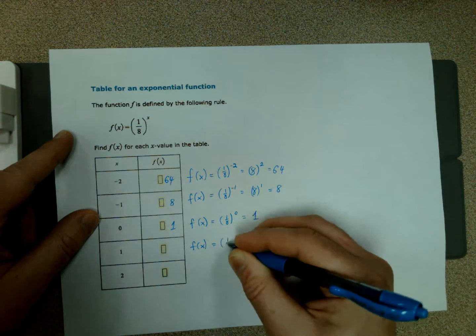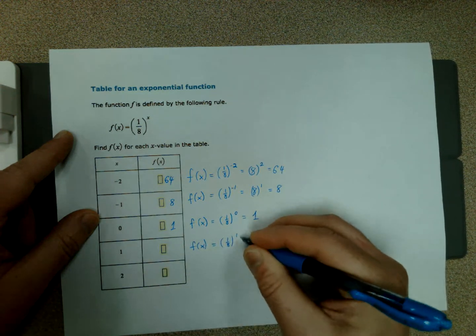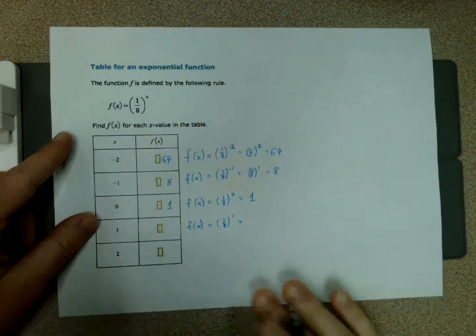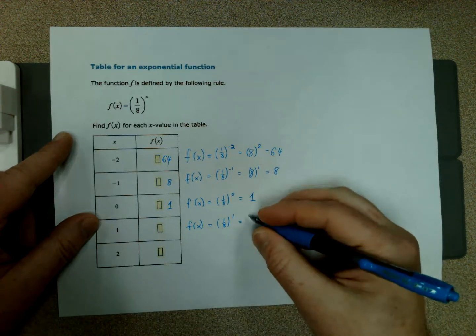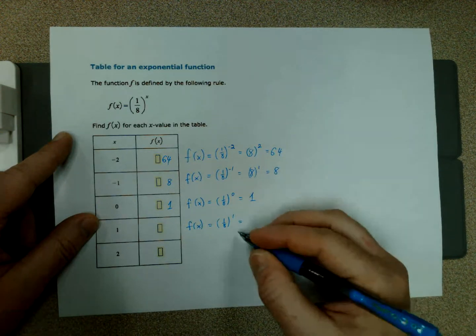f of x, so we have x equals 1 now, so 1/8 to the first power. Anything to the first power is equal to itself, as we mentioned with the 8 to the first power, so this will be 1/8.